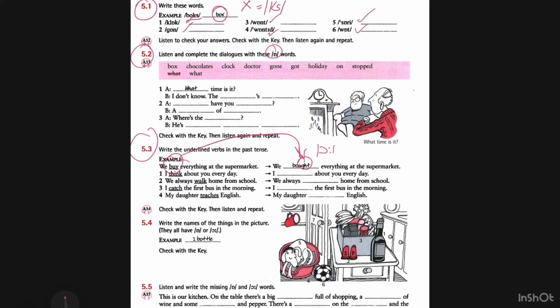So I have, we bought everything in the supermarket. I thought about you every day. We always walked home from school. I caught the first bus in the morning. My daughter taught English. It's good for you to practice, so please repeat.